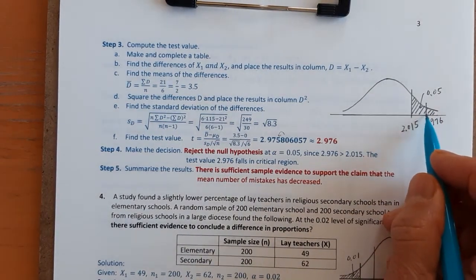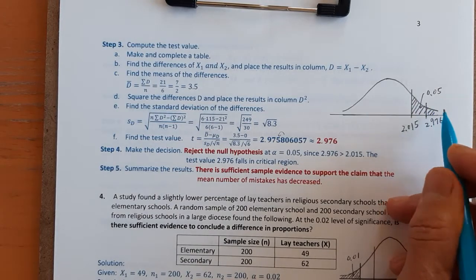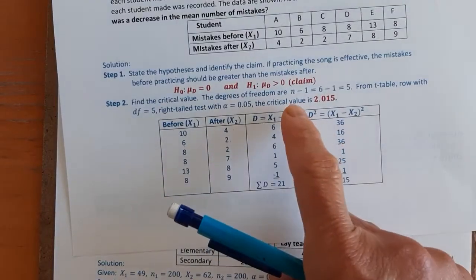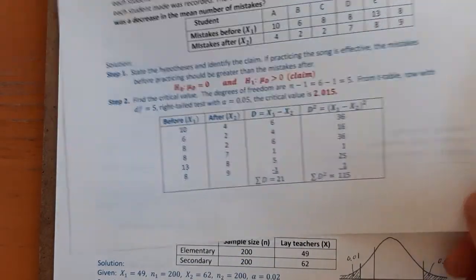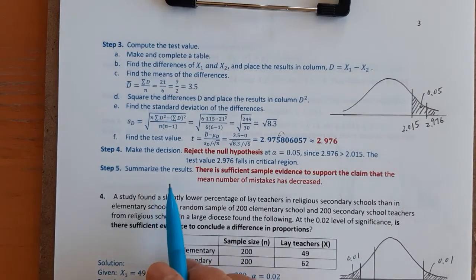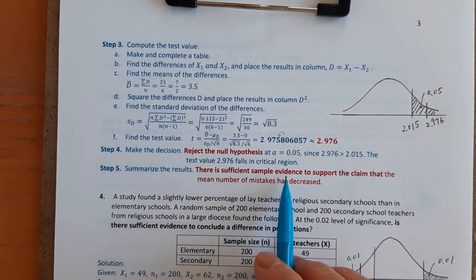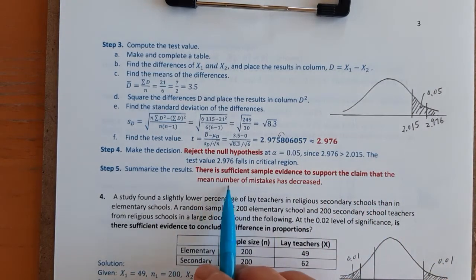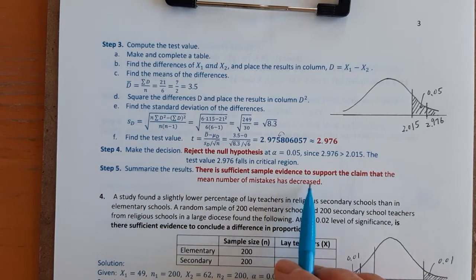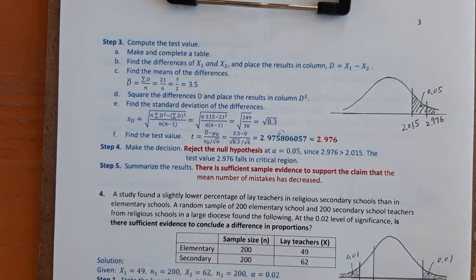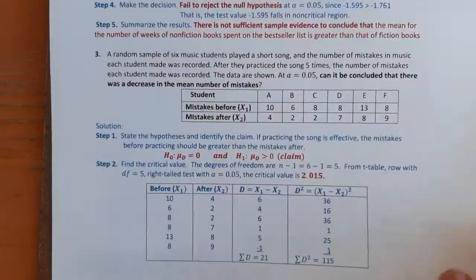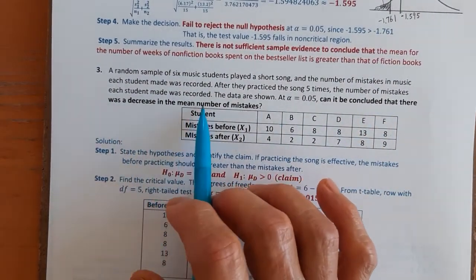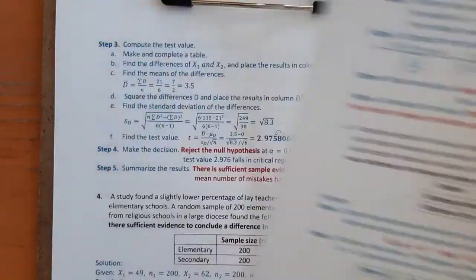So we reject H0 and support H1, and H1 is our claim. So we will say there is sufficient sample evidence to support the claim that the mean number of mistakes has decreased. That is the question: can you conclude that there was a decrease in the mean number of mistakes?